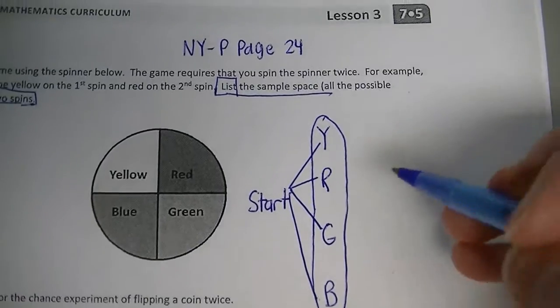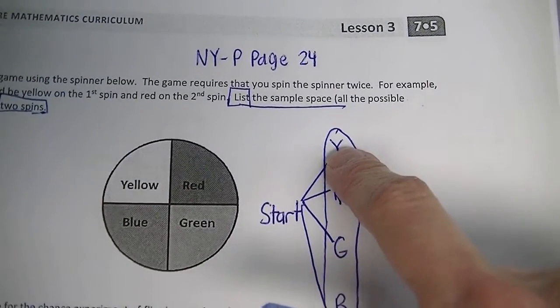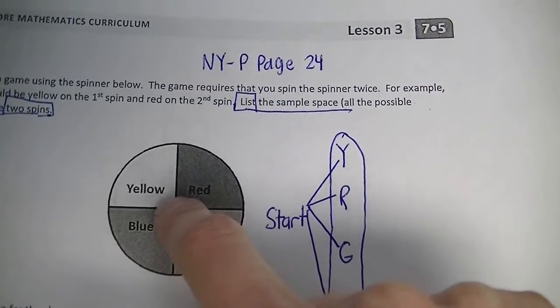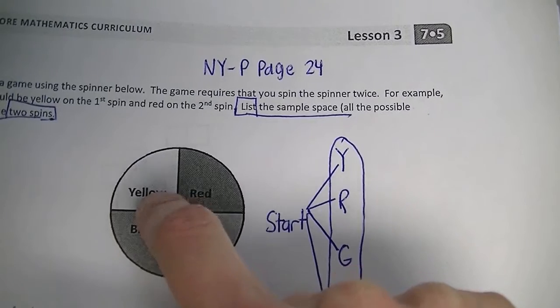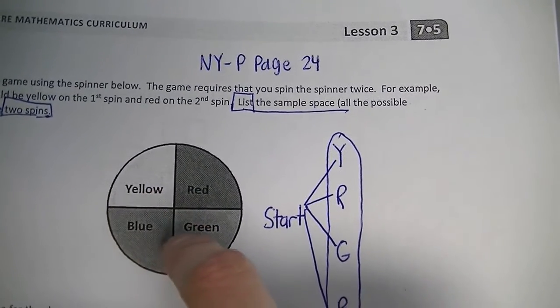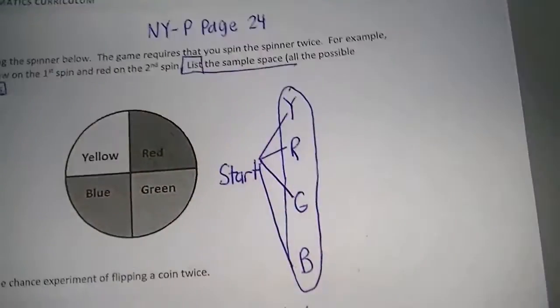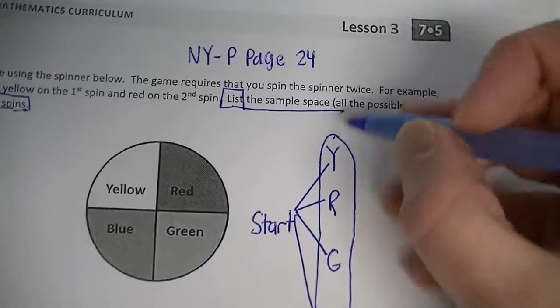Okay? So now, if the first time I spun, I landed on yellow, and when I went to spin a second time, what could you possibly land on? Well, you can land on any one of those options again, okay? Because the two spins are independent of each other. Independent of each other means, hey, it's still there. If I landed on yellow, I didn't erase it off the board. It's still there. I have the possibility to land on it. So that's an independent event.